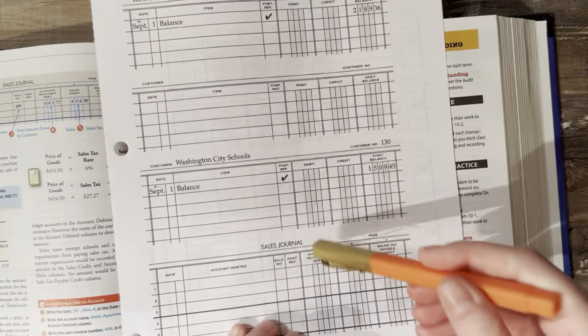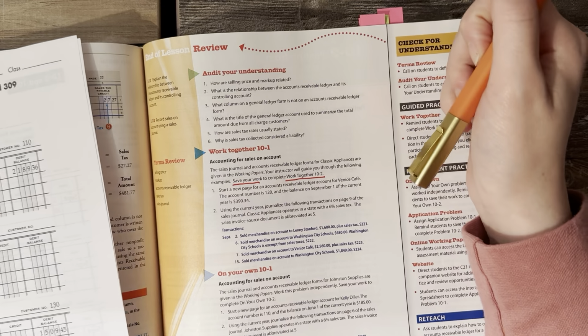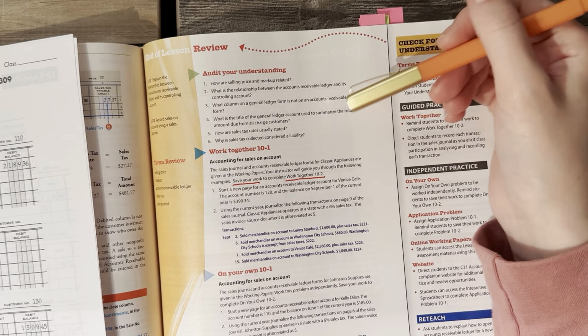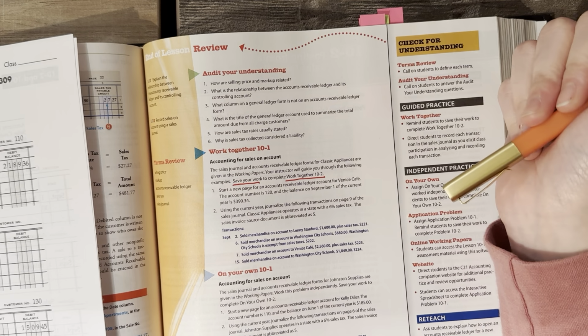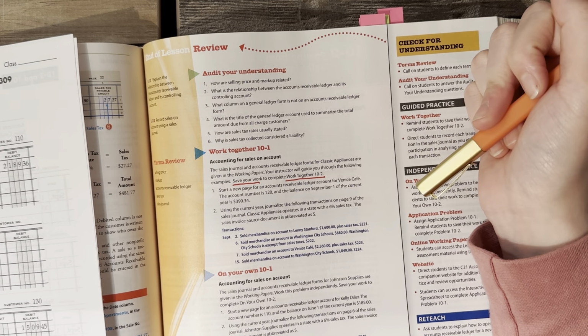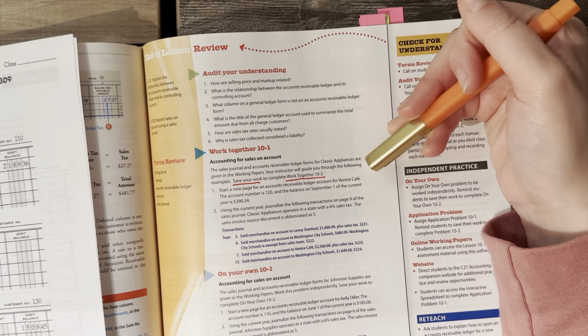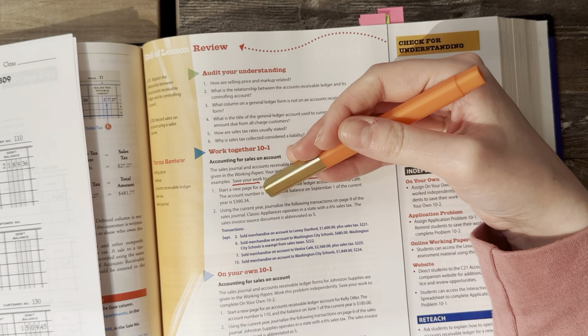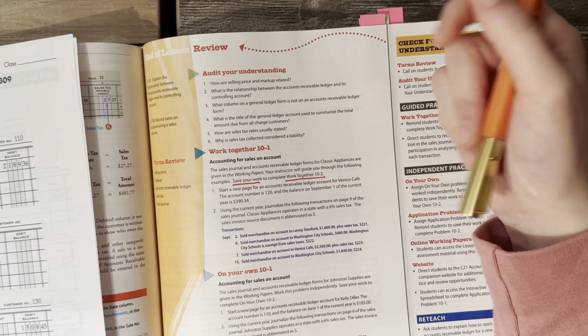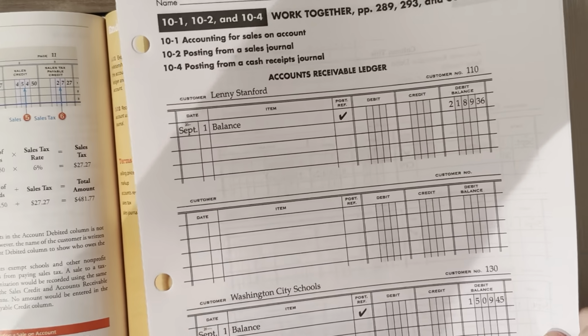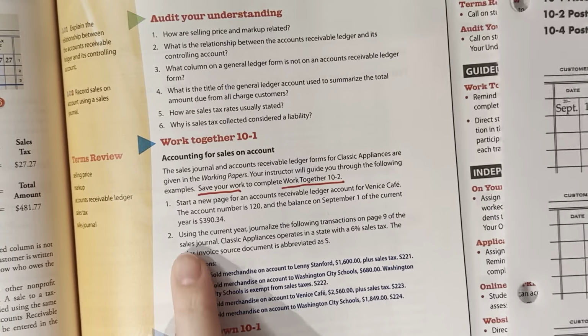The accounts receivable ledger and sales journal are listed in the working papers. Your instructor will guide you through, save your work, and then make sure you complete work together 10-2 on the same papers. So start a new page for an accounts receivable ledger account for Venice Cafe. The account number is 120. The balance on September 1st of the current year is $390.34. So zoom in there. Who is the account?